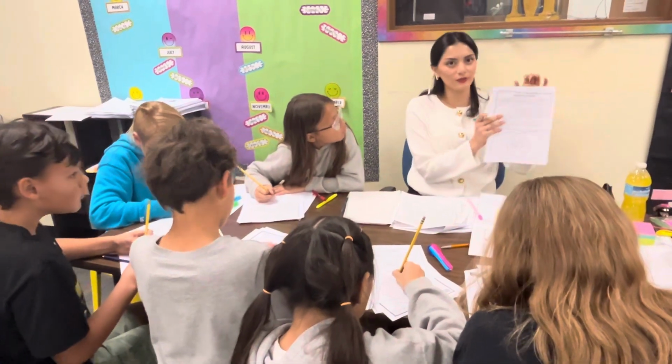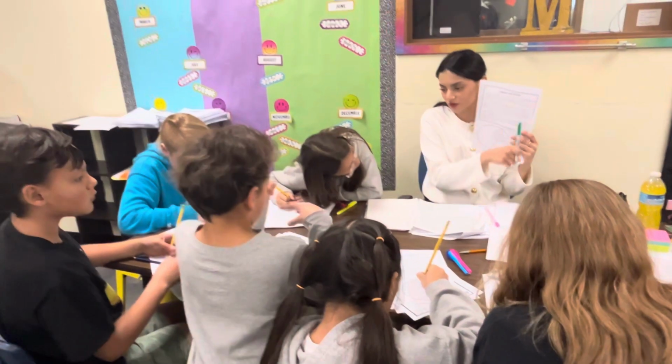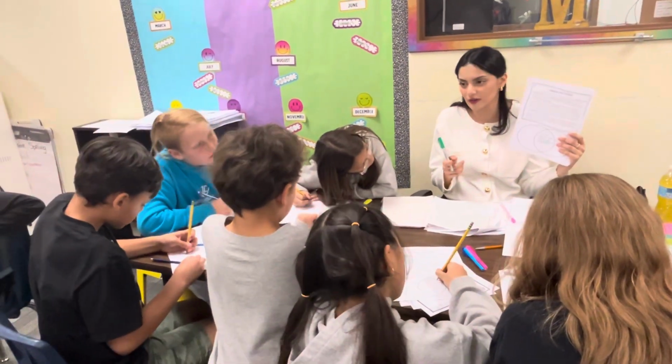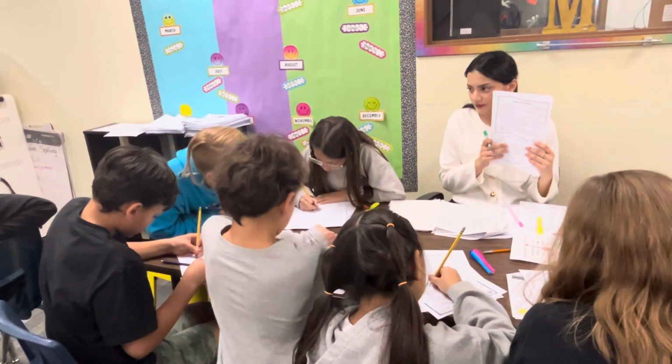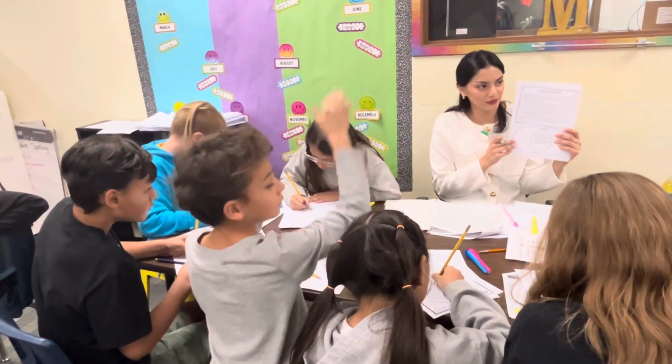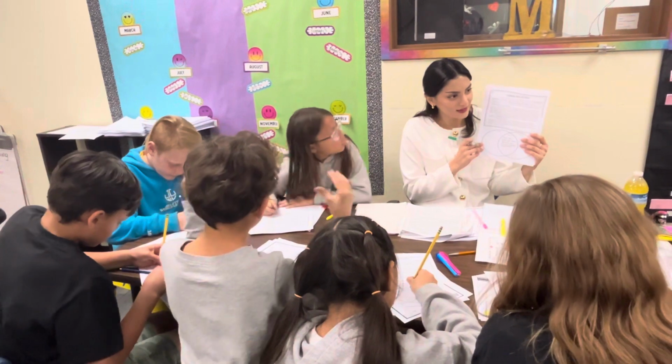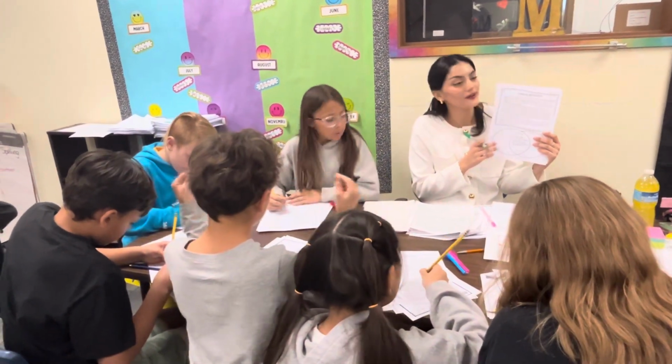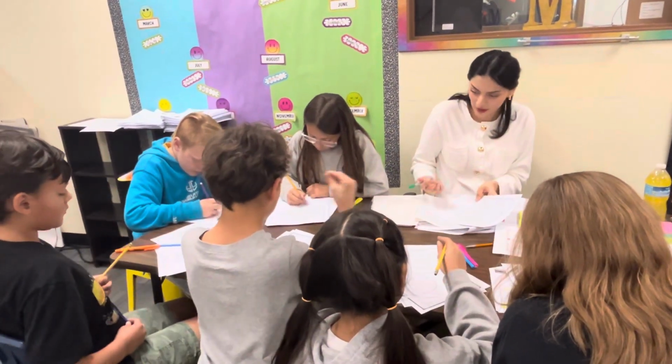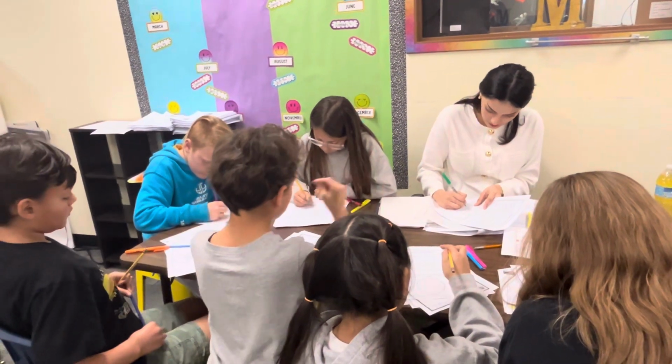Okay, can someone tell me what is another similarity that we just found in that first paragraph? They both tend to live in hunting groups. Perfect. So we can add that right to the similarities as well.